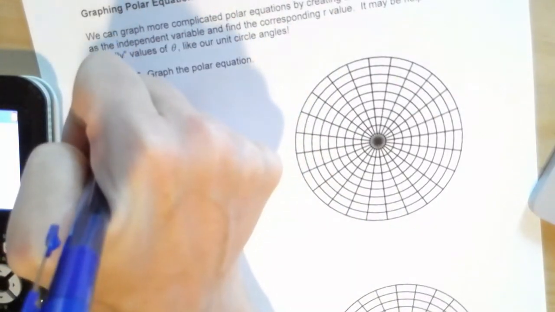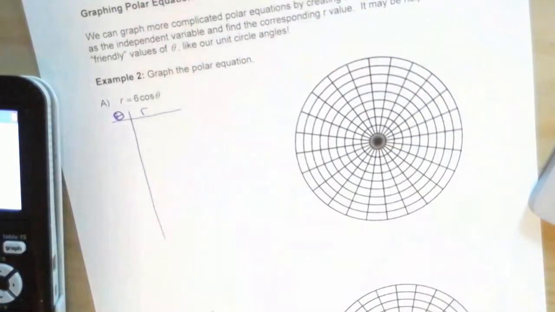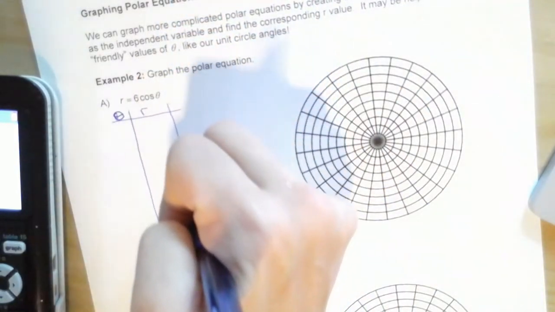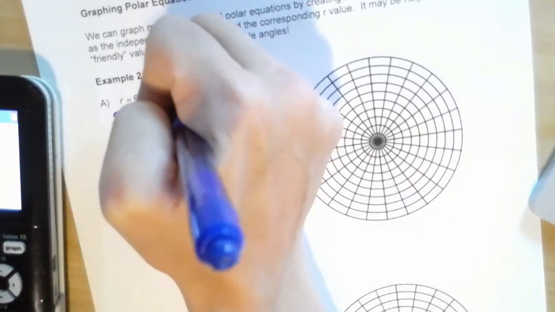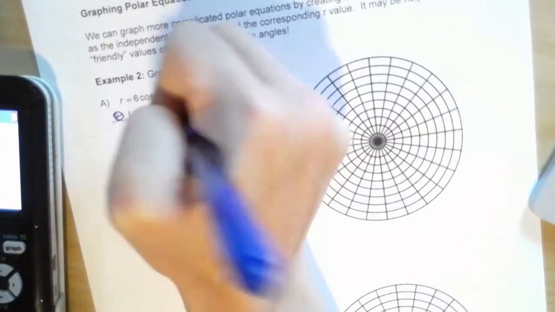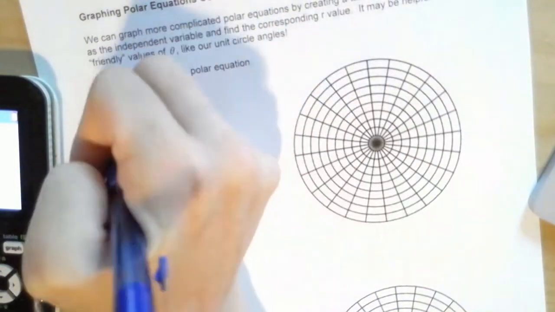Now I'm going to say theta on this side because I'm going to plug in theta and we get r. But we know for our coordinate pair that we would graph, it is in the form of r, theta. Okay, so keep that in mind. And what we're going to do is graph a whole circle, so that way our endpoints hopefully come together. So I'm going to start with 0.